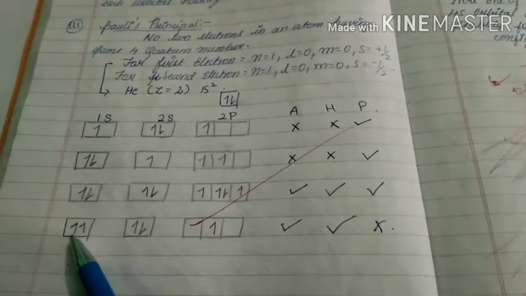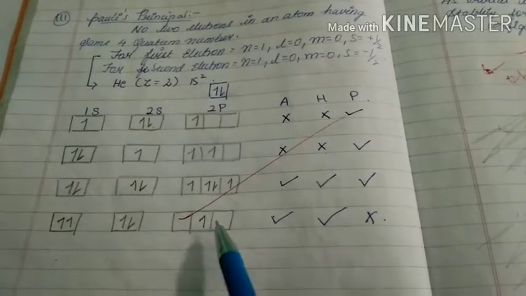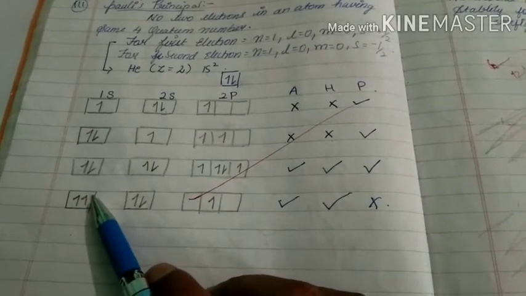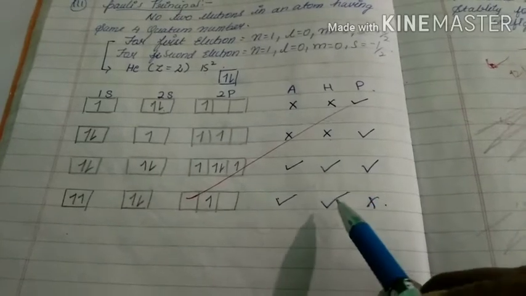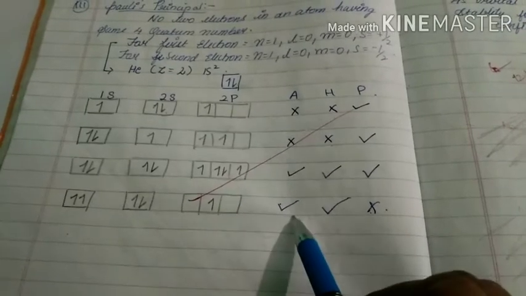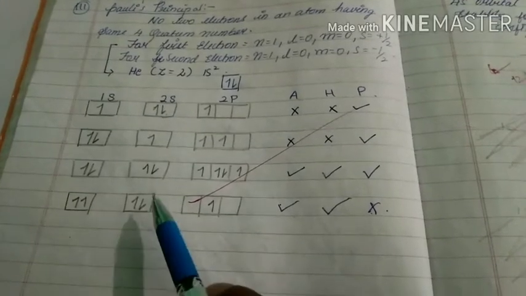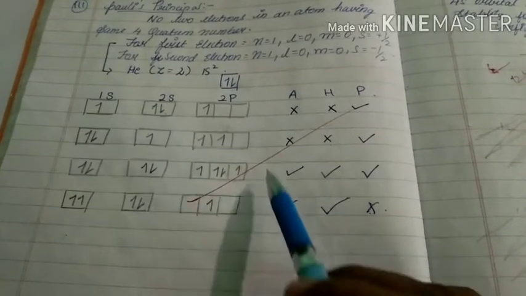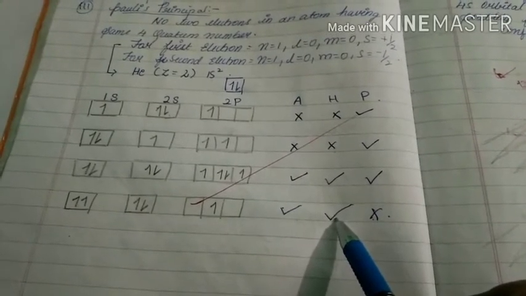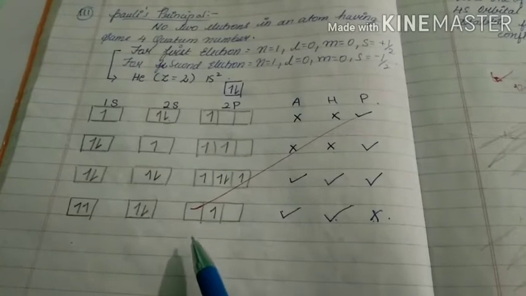In the last case, see here 2 electrons are present in the same spin. Here 2 electrons are present in opposite spin. Here only one electron is there. If 2 electrons are present in the same spin, automatically those 2 electrons have the same quantum numbers, so Pauli's is not obeyed. But Aufbau and Hund's are obeyed. How? Aufbau said that after filling lower energy, higher energy orbital will be filled. So here 2 electrons are filled, then it goes to 2s. That is what Aufbau says. And Hund's says pairing of electrons takes place here. So Hund's is also obeyed.